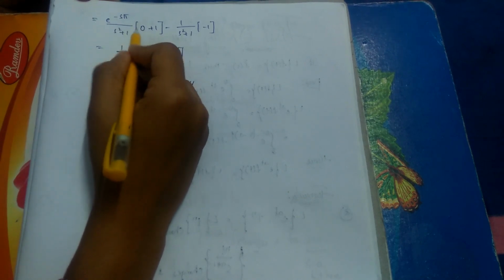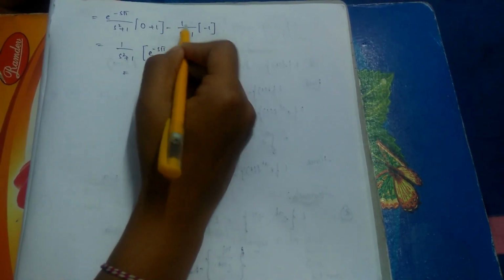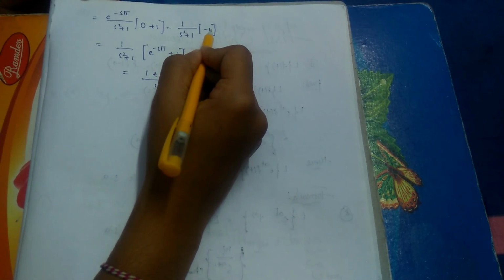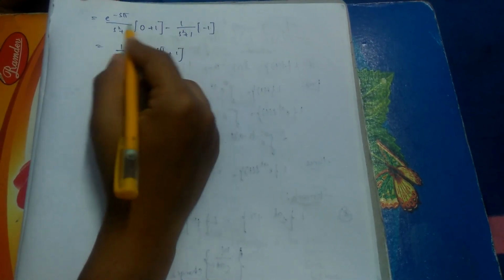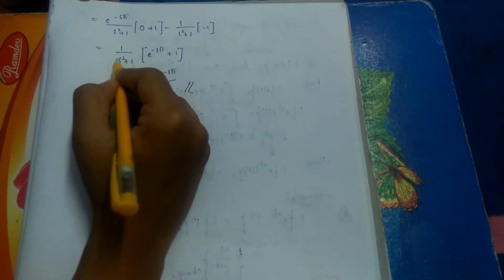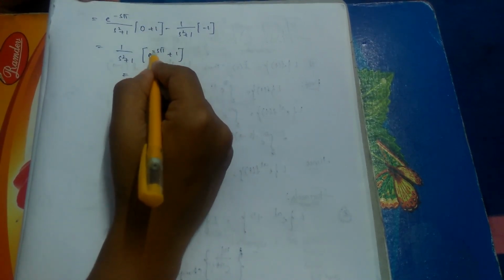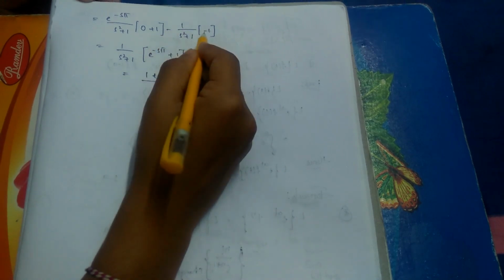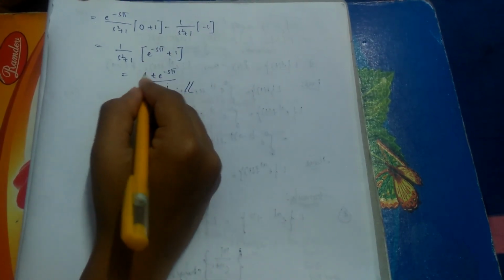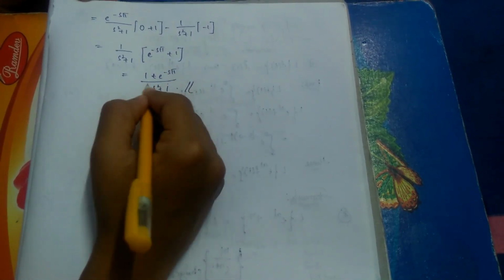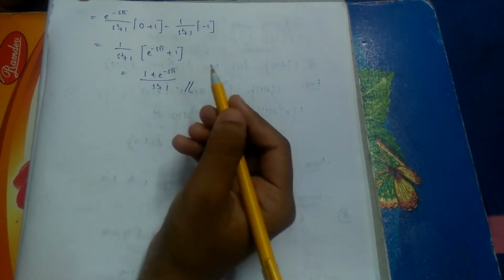So 1 by s square plus 1 of e power minus s into pi times, 0 plus 1, minus 1 by s square plus 1 of minus 1. So here when we take the LCM, 1 by s square plus 1 of e power minus s into pi, minus into minus is plus 1. So that is 1 plus e power minus s into pi by s square plus 1, which is the final answer for this question.